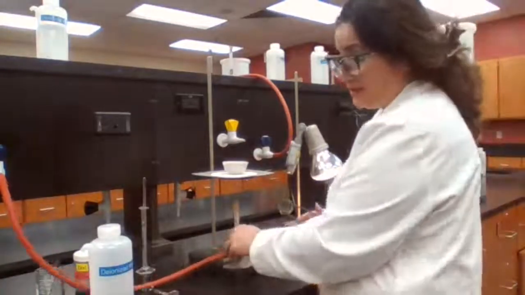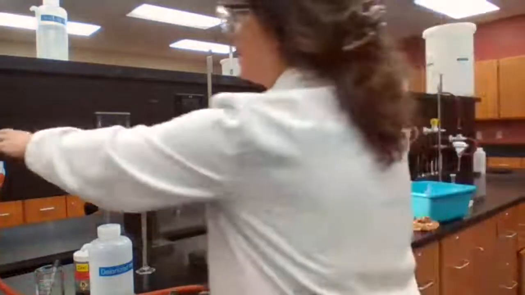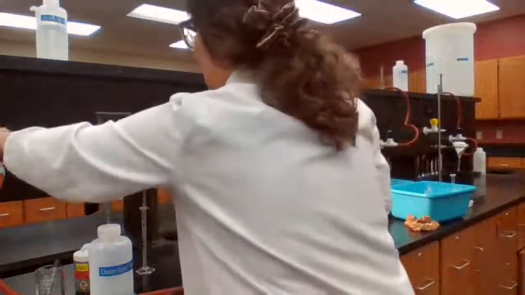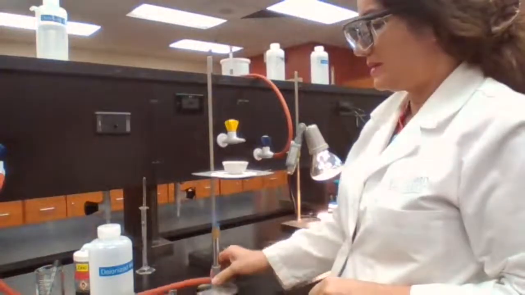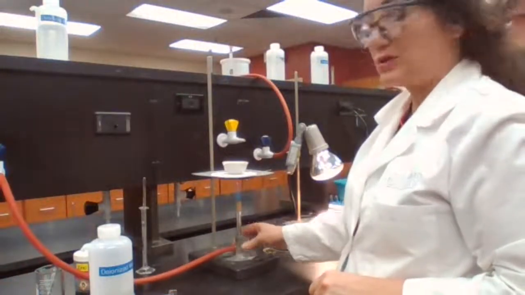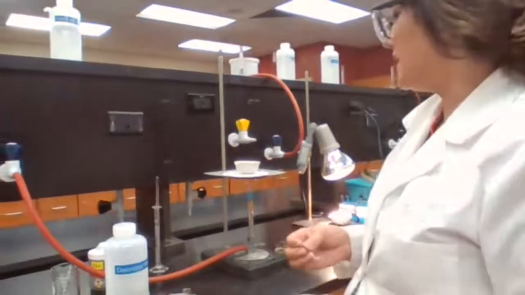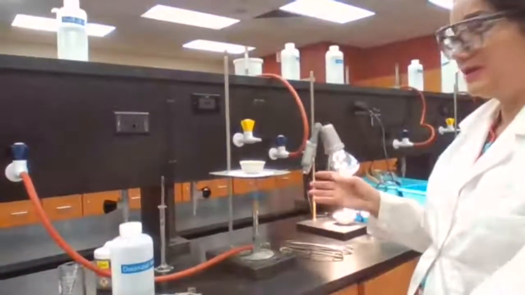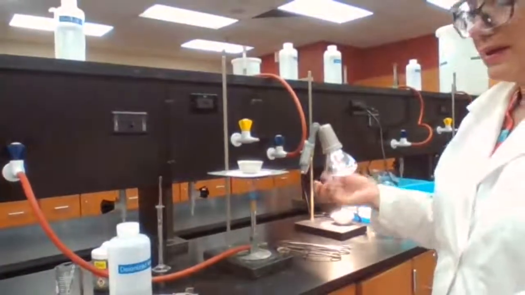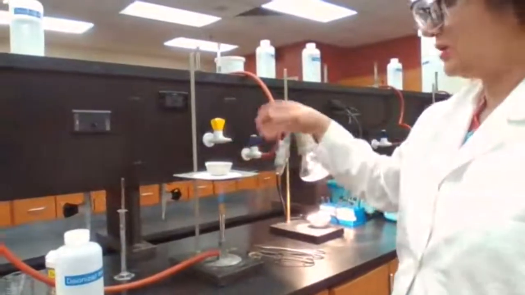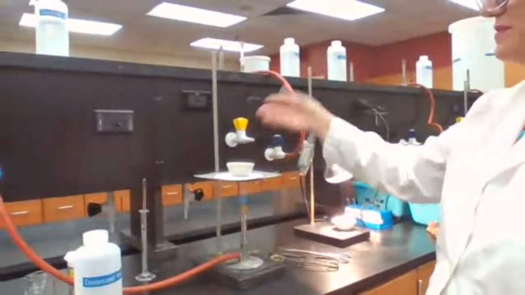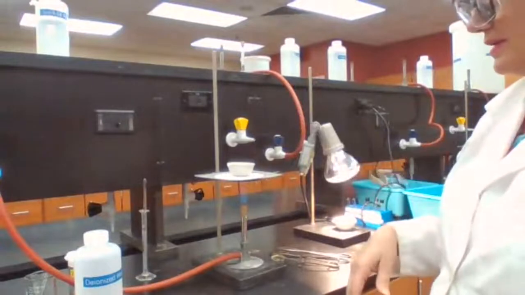So this solution is a solution of zinc iodide. When we evaporate the water part, the solvent, we are going to end up with the powdered or solid zinc iodide. The heating must be gentle. We don't want any of the water, the solution which contains salt, to spatter out of the evaporating dish.